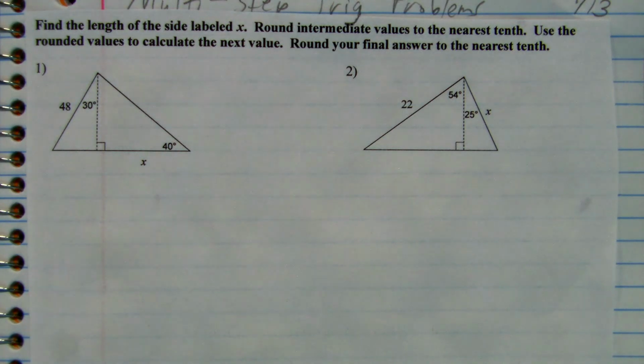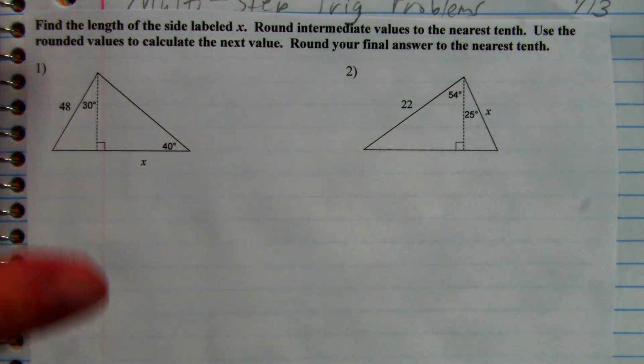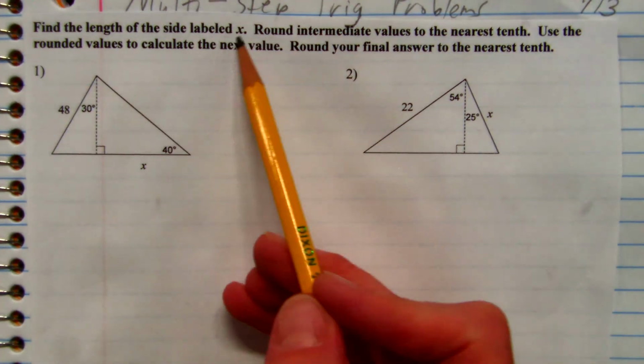Hello! Alright, today's lesson we're going to look at multi-step trig problems. It basically is two right triangles slapped together. So let's read the directions. Find the length of the side labeled x.